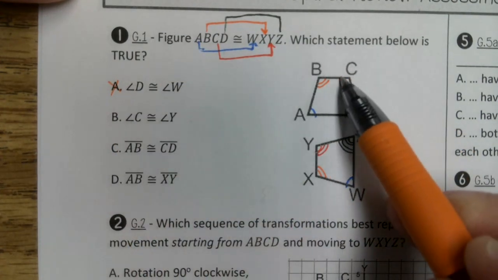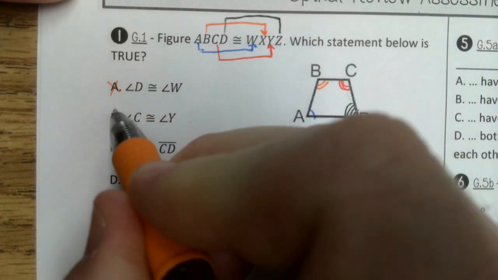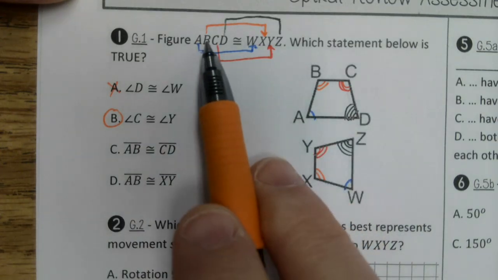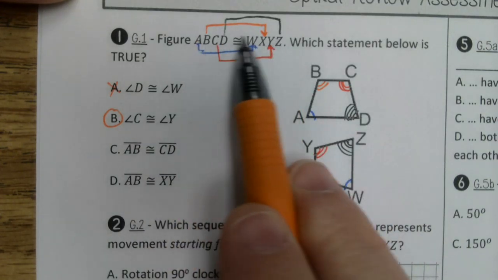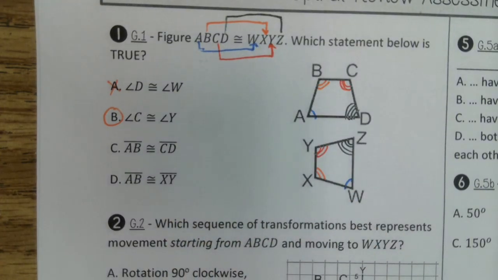That C and Y, C, the red having 3 lines, Y, the red having 3 lines, that's actually a true statement. So when you see a congruency statement like that, recognize the order is important because it's showing which ones correspond to which other angles.